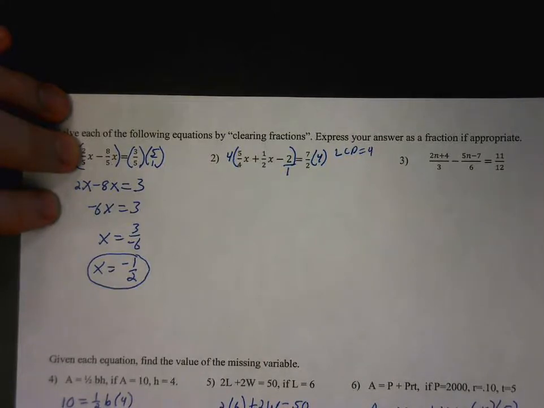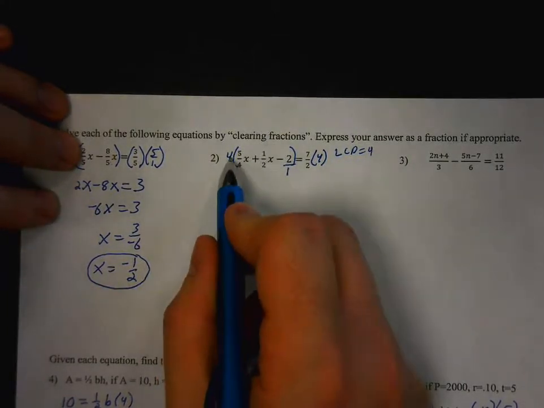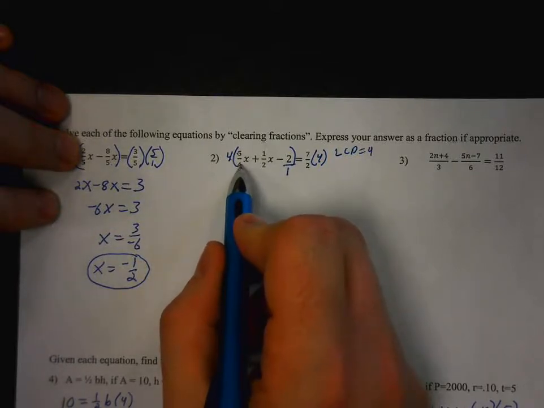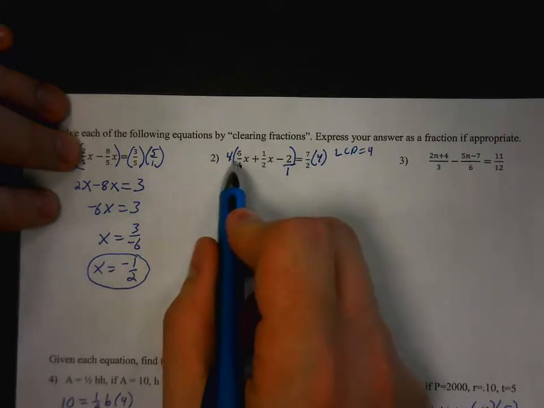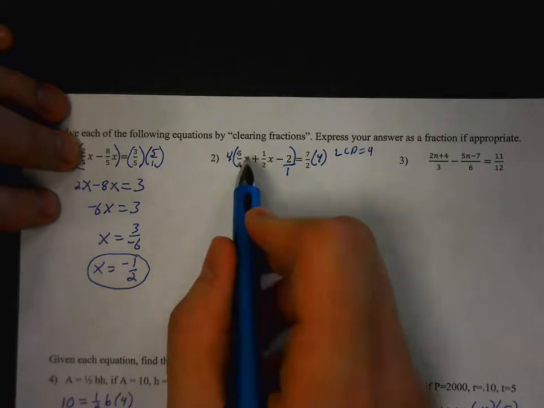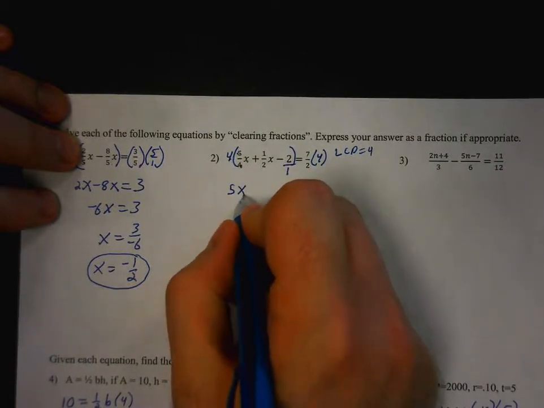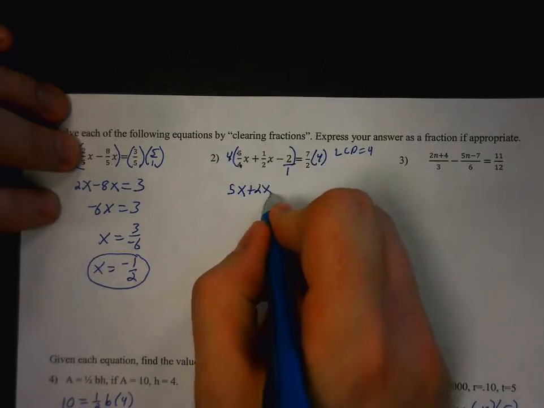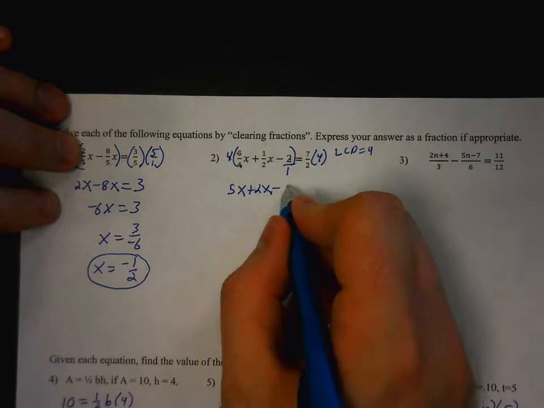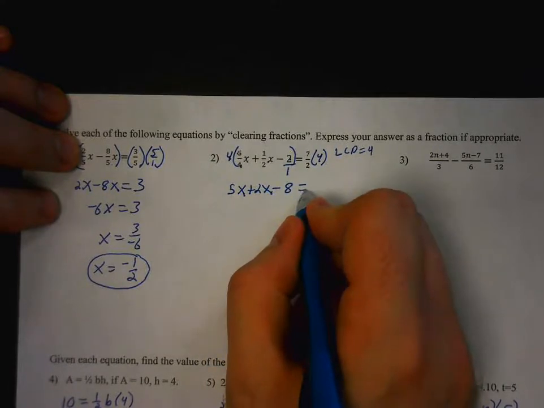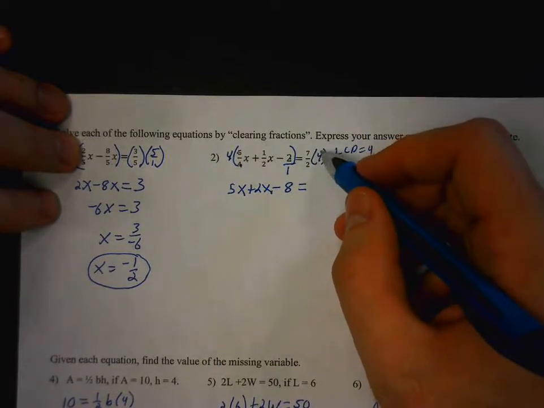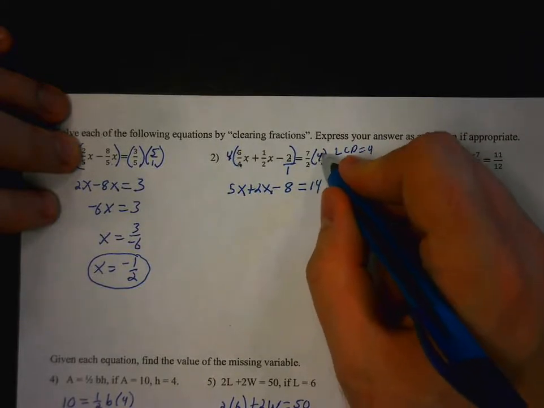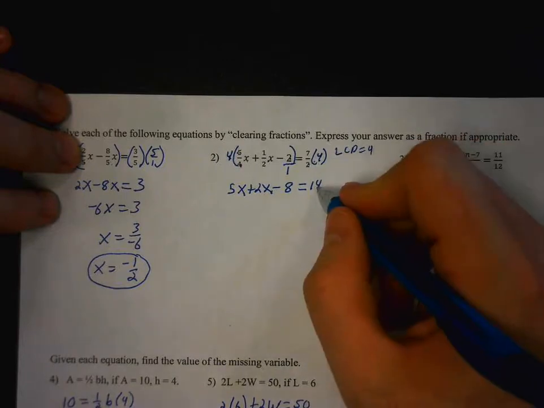And if we do that, 4 times 5/4, you can look at that as 20 over 4, which is 5, or the 4's cancel to get 5x. 4 times a half x will be positive 2x. 4 times negative 2 is negative 8. And then equals, you can do 7 times 4 is 28, divided by 2 is 14. Or you can reduce 4 and 2 to get 2, and then 7 times 2 is 14.